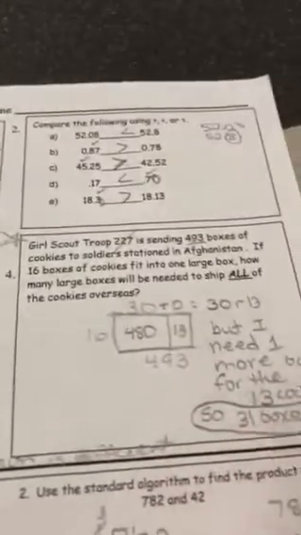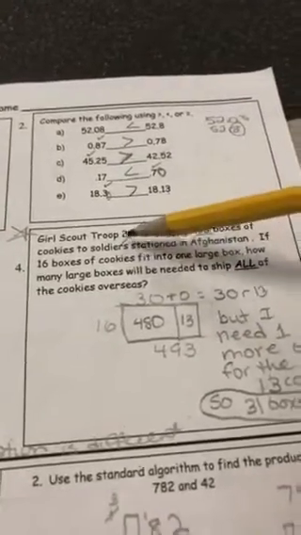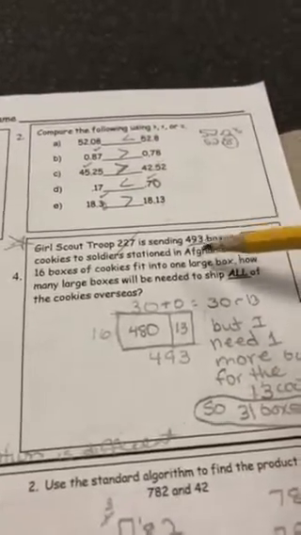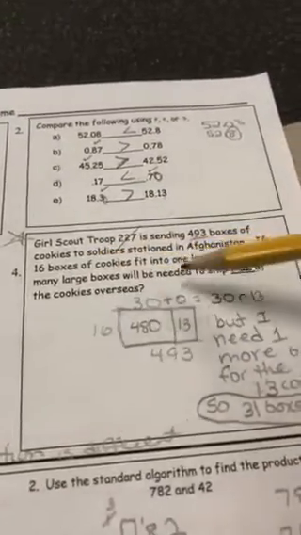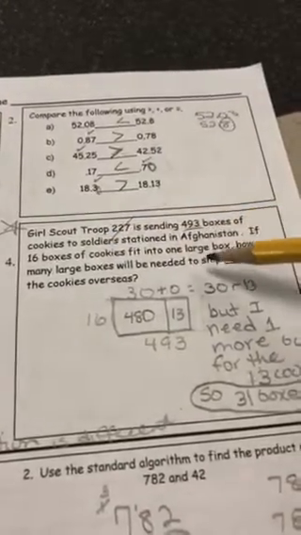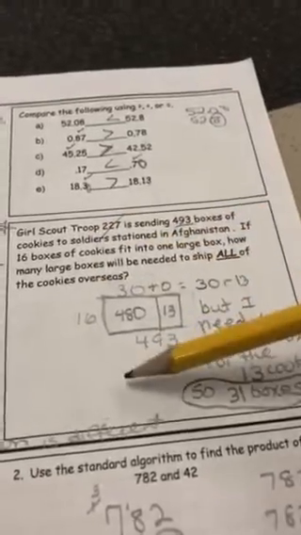For number 4, I have unnecessary information. This 227 doesn't even matter. It's just a troop number. But I have 493 boxes of cookies, and I need to fit them into a large box, but 16 boxes fit in a large box. So how many boxes will I need?